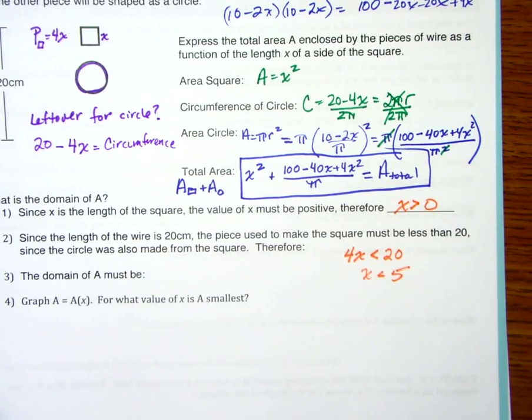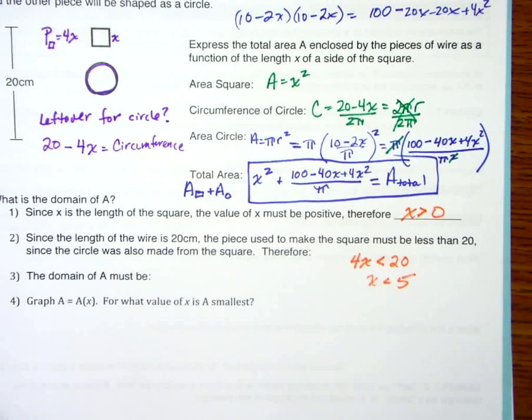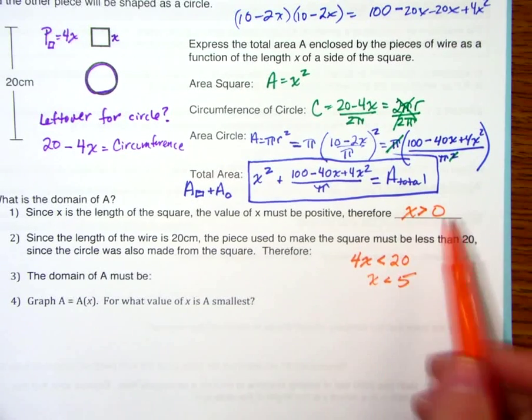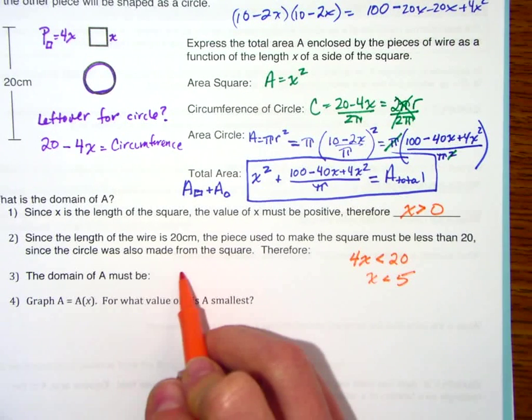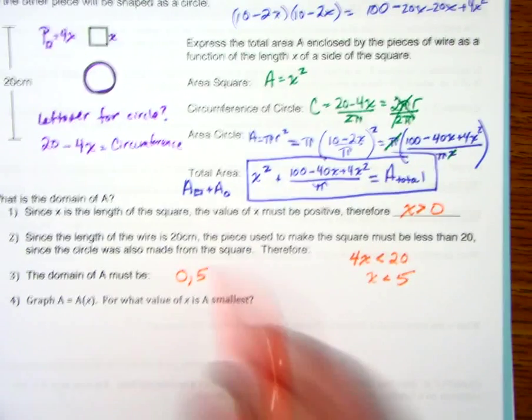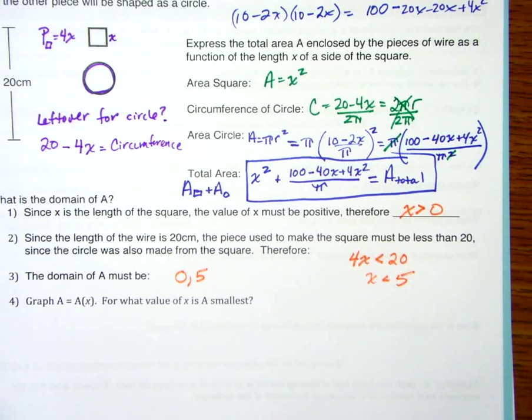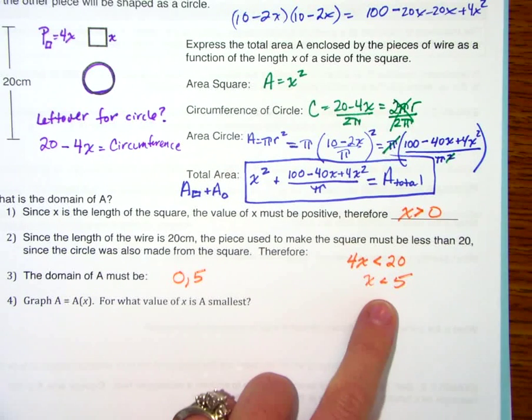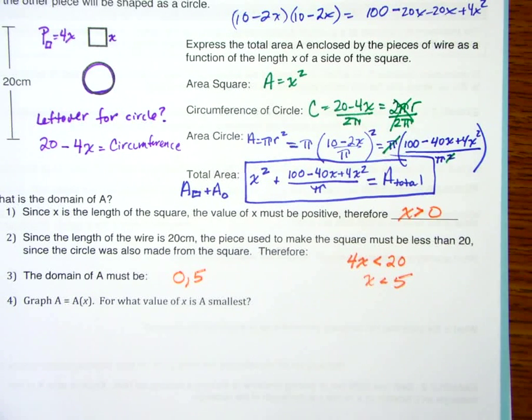So what does the domain of the area have to be? It's going to be from 0 to 5. Brackets or parentheses? Argue it. What's your reason? Because there's no equal to sign. Why didn't we put an equal to sign there, though? What happens when it's equal? What's our area? It could be 20.